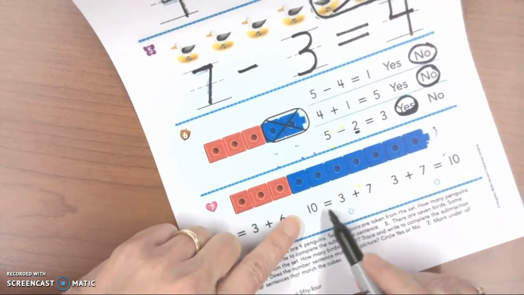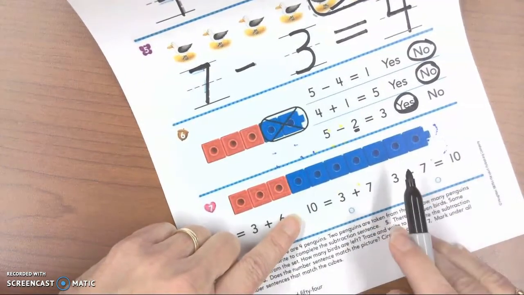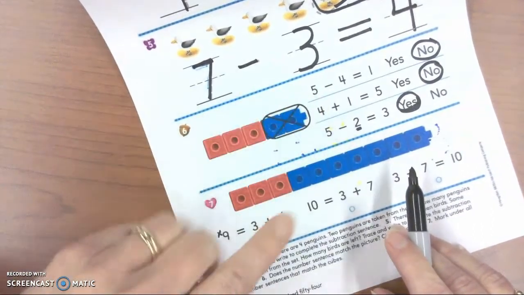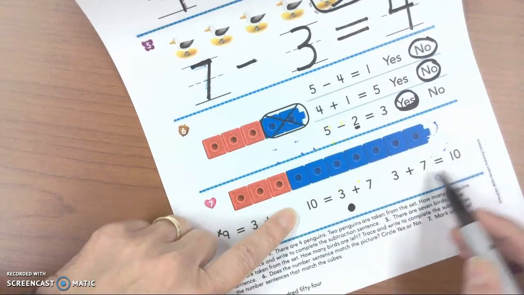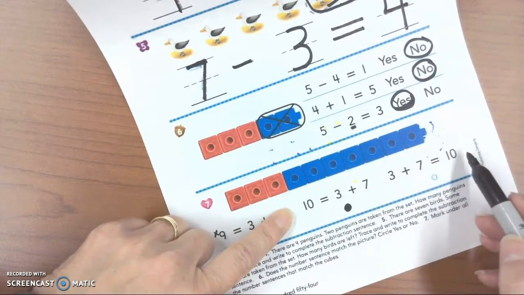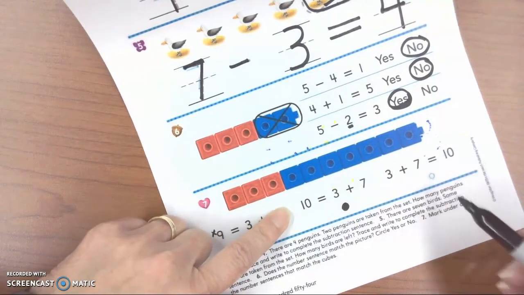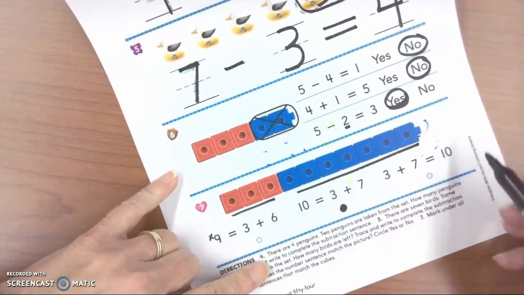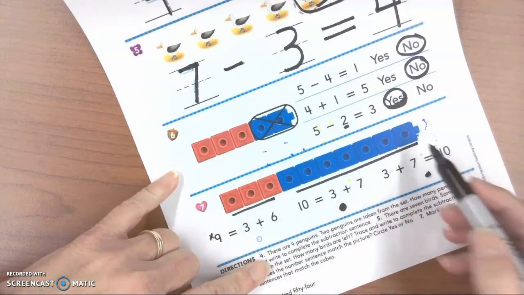So does 10 equal 3 plus 7? If I have my 7 and I count on 3 more, 7, 8, 9, 10. So yes, this equation matches. And if we look at this equation, they've just flipped it. We have 10 equals 3 plus 7. Well, does 3 plus 7 equal 10? And 3 reds, 7 blues equals 10. Here we're saying 10 equals 3 reds plus 7 blues.